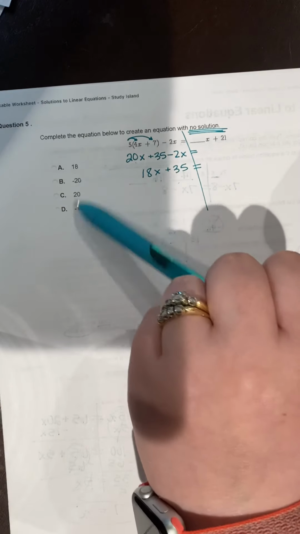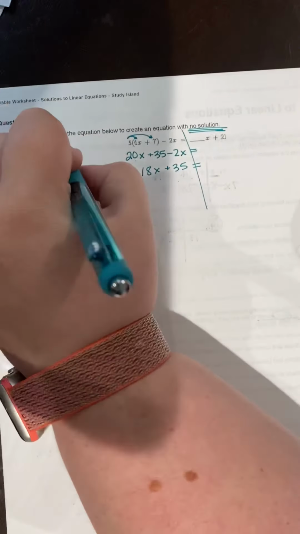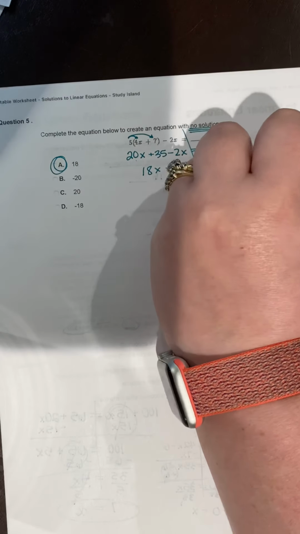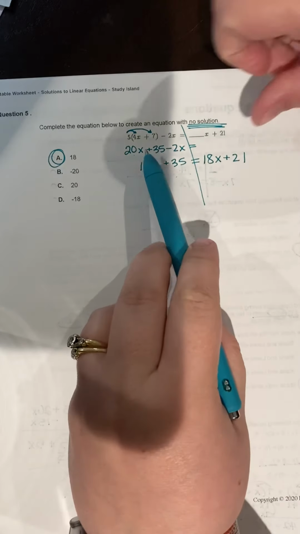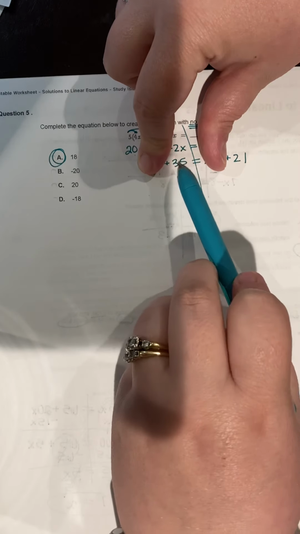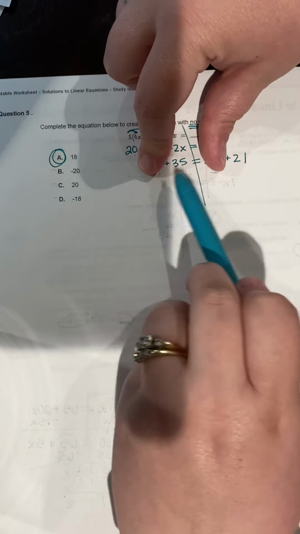So when I come over here and I look at this, we're going to want this to say 18x plus 21. Because when I go to subtract that 18x, those 18x's are going to cancel out, which is going to leave us with 35 and 21, which we know is not true. That's never going to be equal.